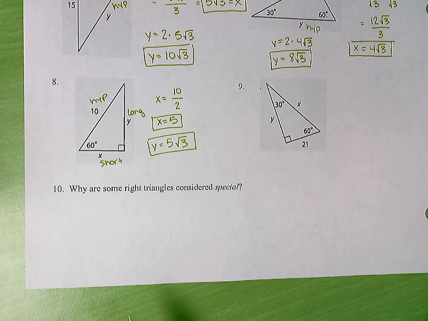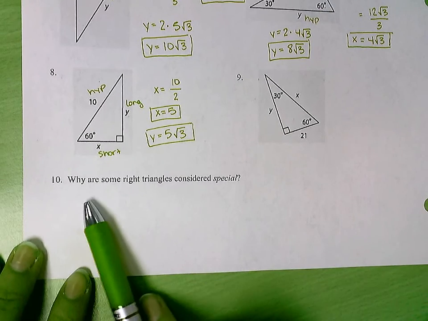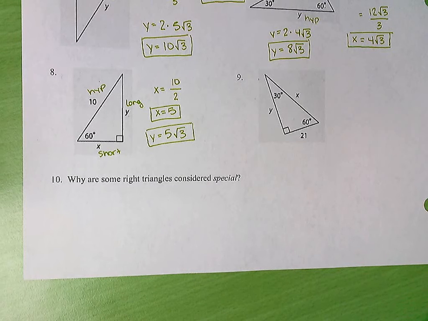All right, in your groups, talk about why are some right triangles considered special? We just talked about 2 special right triangles. In your groups, why are some considered special?